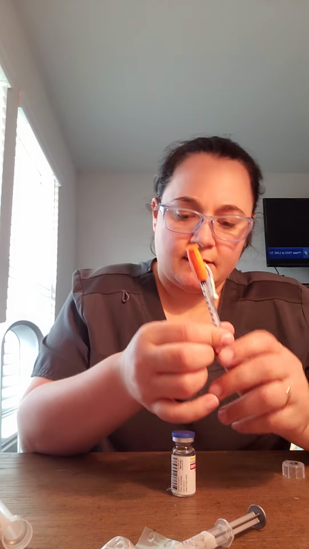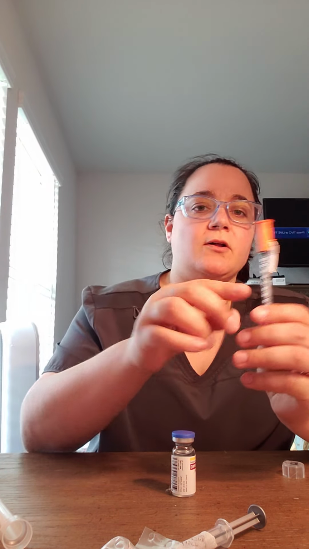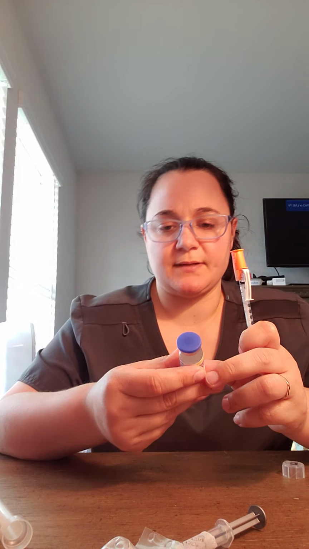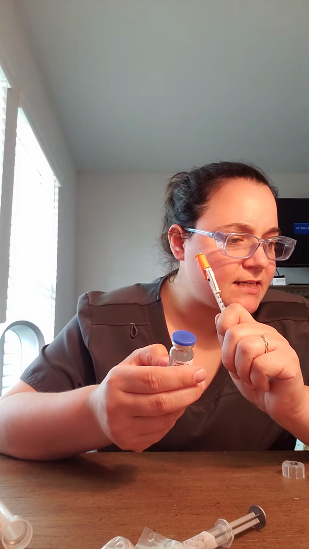Gonna give this with an insulin syringe. The insulin syringe and needle are much smaller because it's only going into the subcutaneous space. 100 units per ml, and we want to give 10 units subcutaneously.